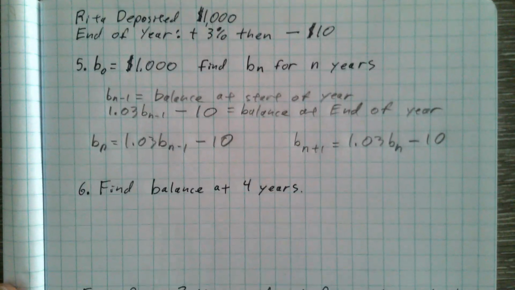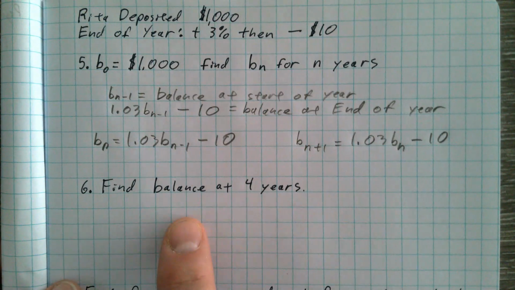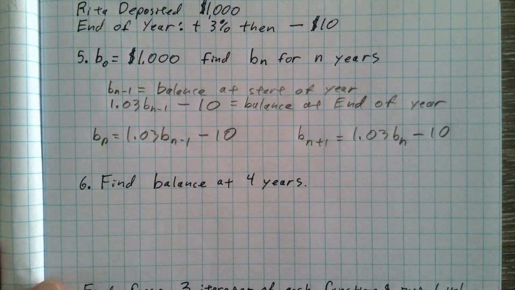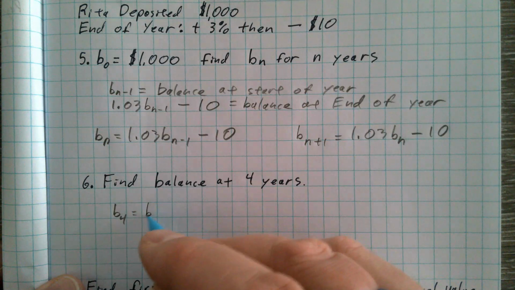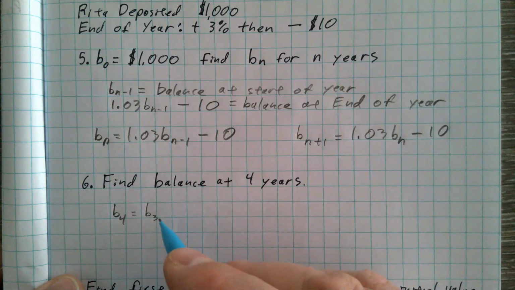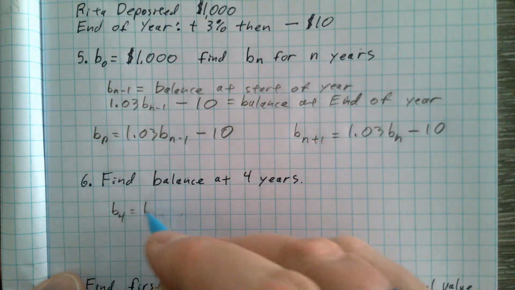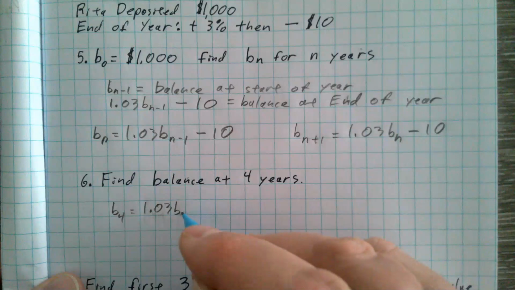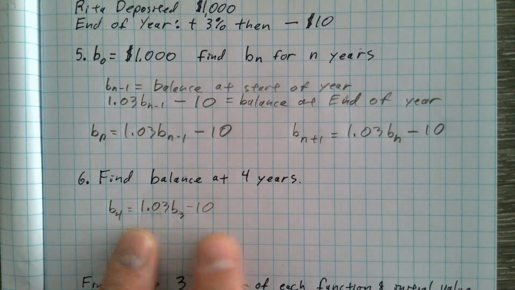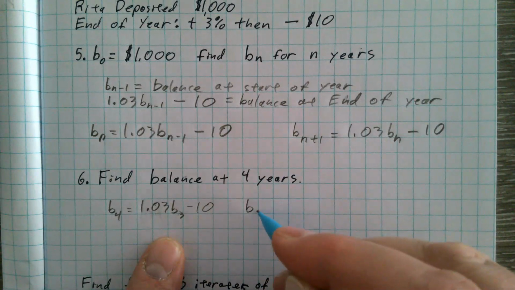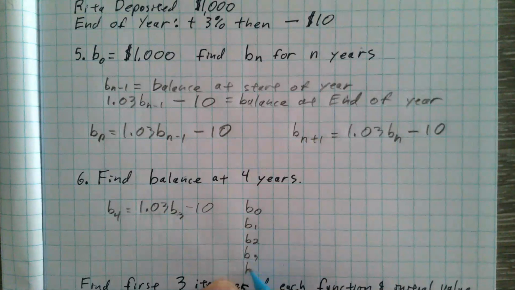Yeah, okay. So now we want to find the balance at 4 years. Okay, so 4 years have passed. How much money is in our account? So we want B4, which equals B3, but I need to multiply, 1.03 B3 minus 10. Okay. So what we're going to do is we're going to set up, we know our B0, we're going to find B1, B2, B3, and then B4.